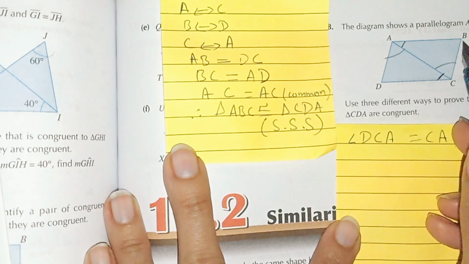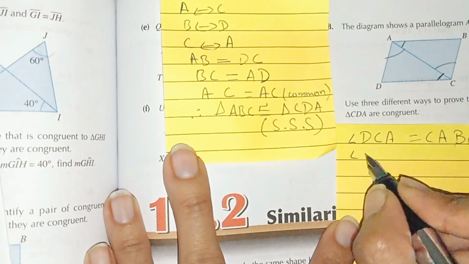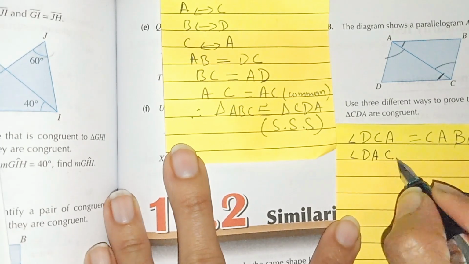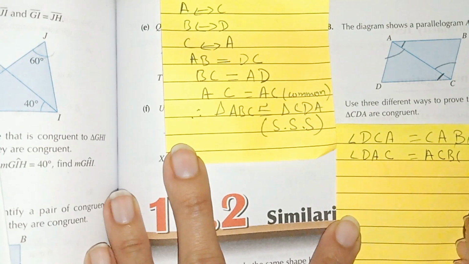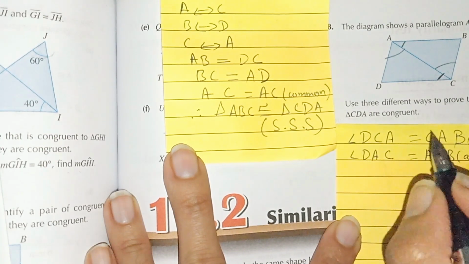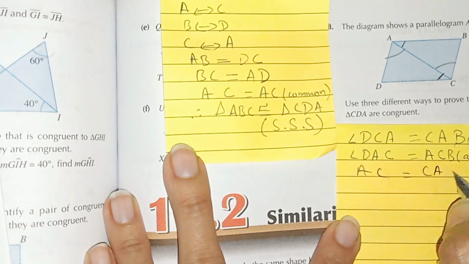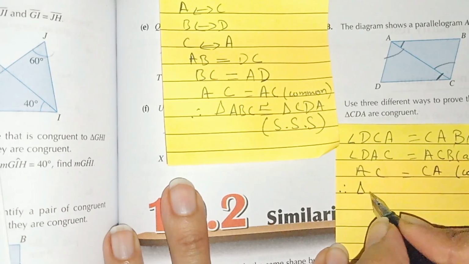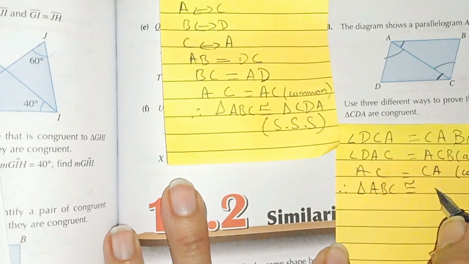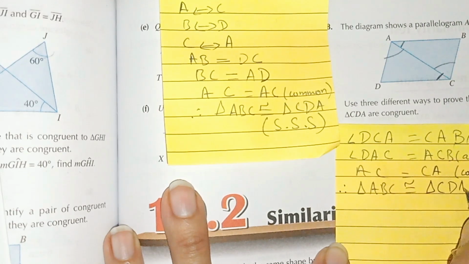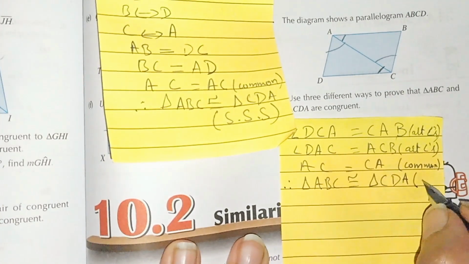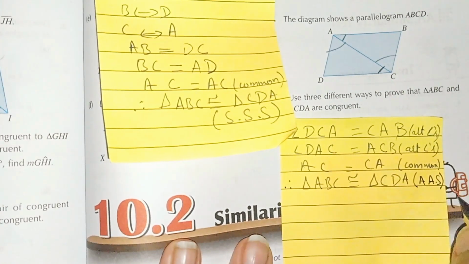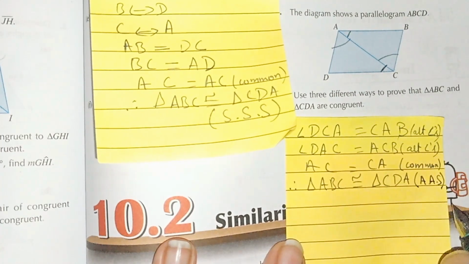And now angle DAC is equal to angle ACB because of alternate angles, and AC is equal to CA. This is the common side, and hence we prove triangle ABC is congruent to triangle CDA. And which test is applied on it? The test angle, angle, side. That is the second way.